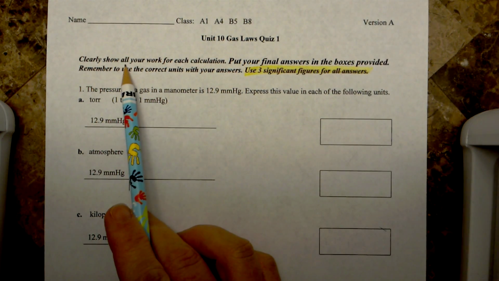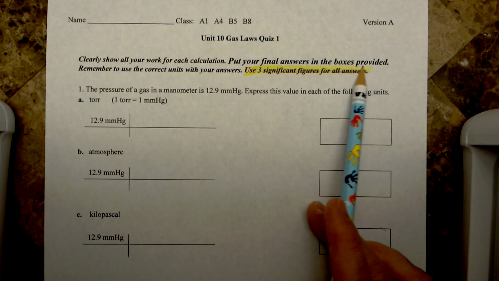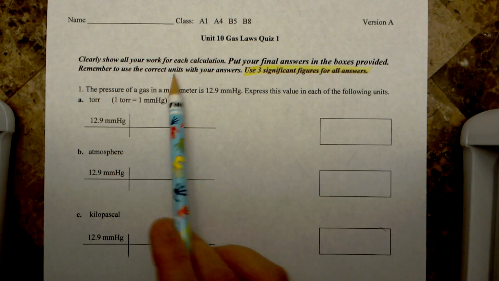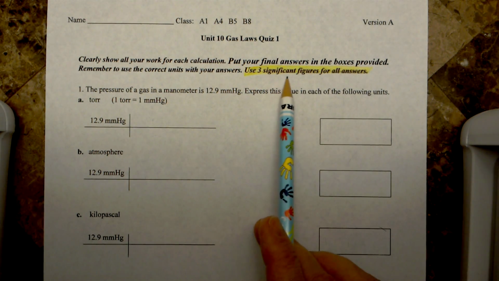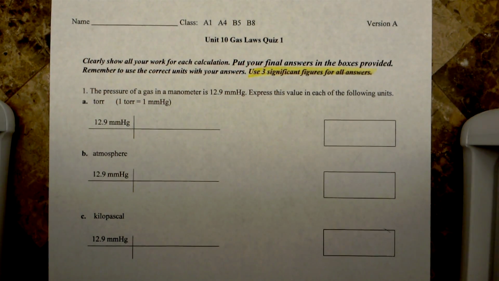You got points taken off if you didn't show your work. You got points taken off if you didn't put your answer in the boxes. You got points taken off if you didn't put the correct units. And you got points taken off if you didn't use 3 sig figs. These were all directions clearly stated at the beginning of the quiz.